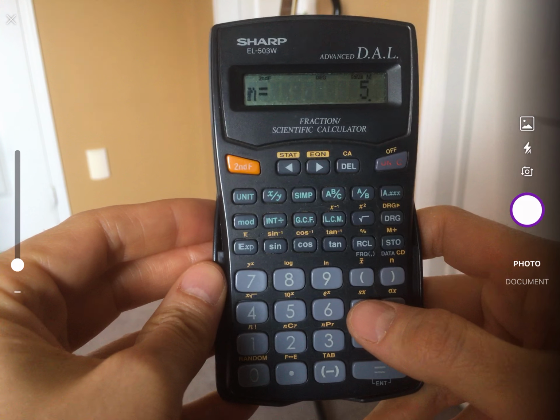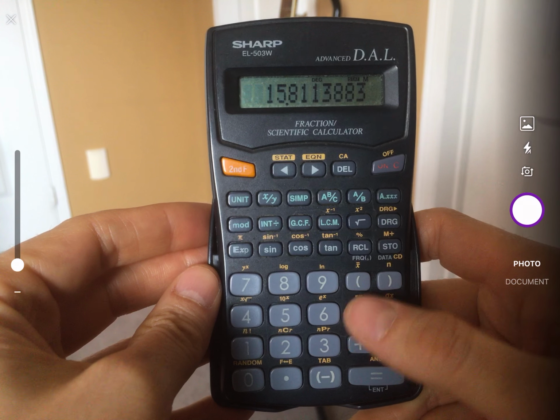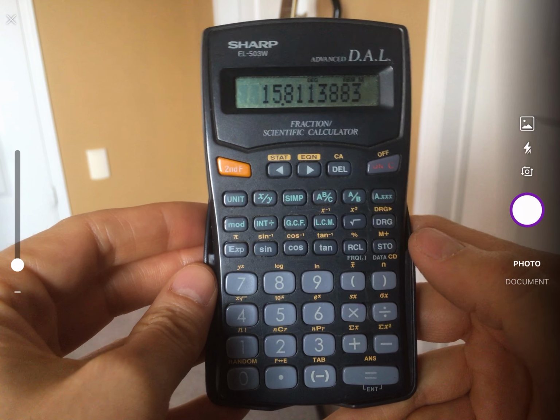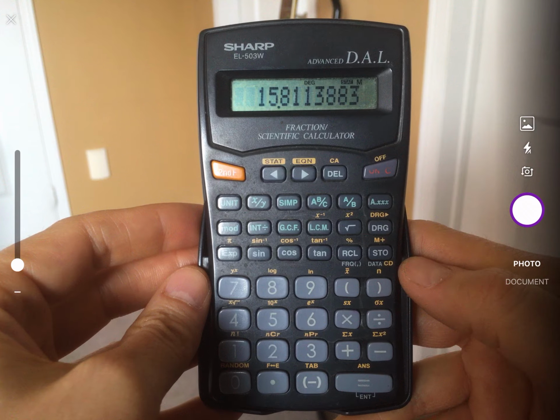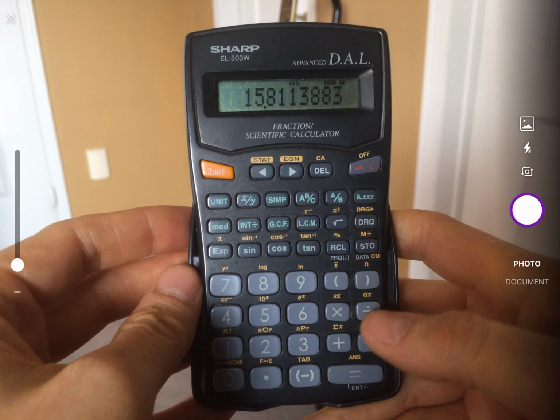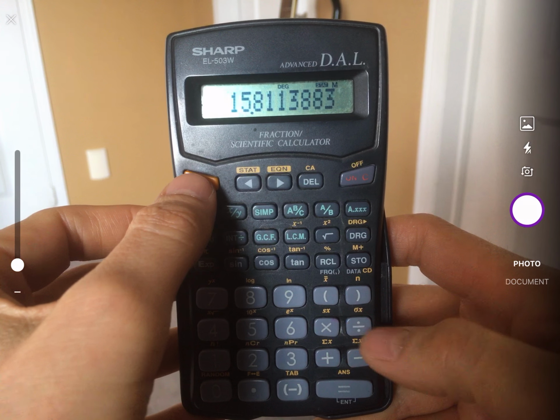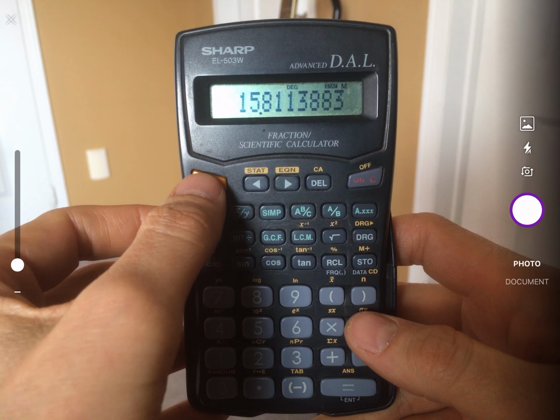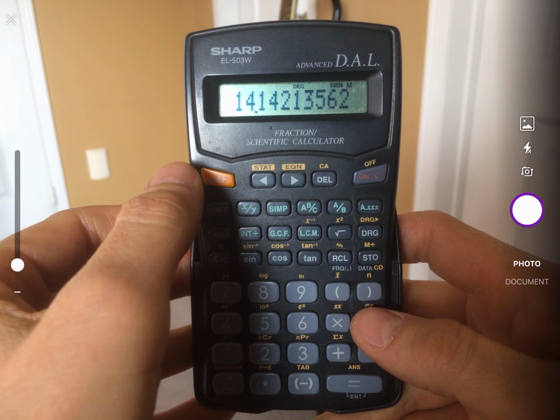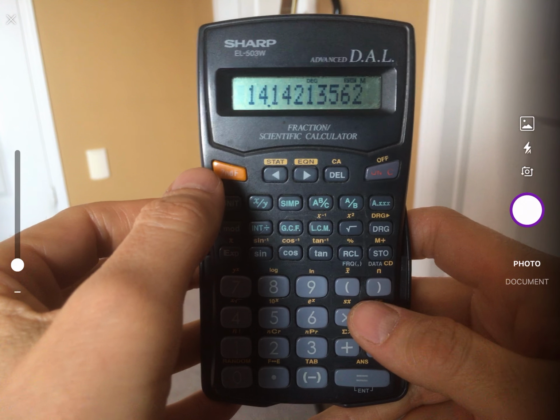So I press second and then the times button. The standard deviation is 15.8. So that formula we saw, it did all that for me in a click of a button. If those 5 numbers were all of them, the population, then I'd use this one. So 15.8 was the sample, 14.14 is the same calculation.